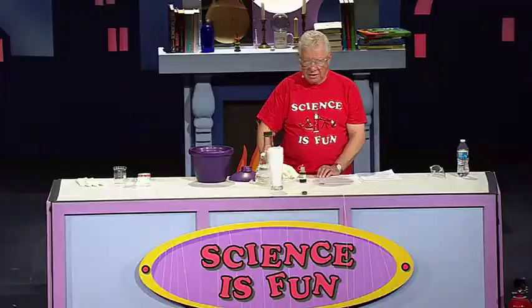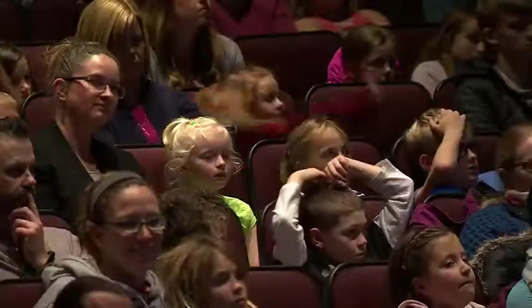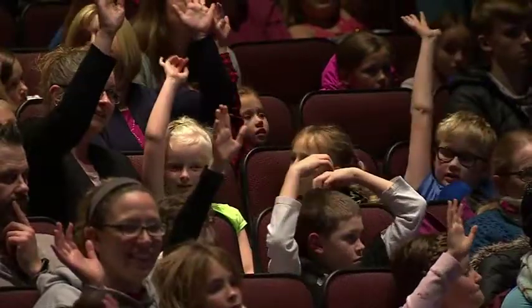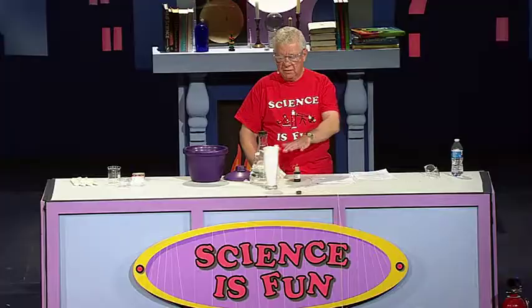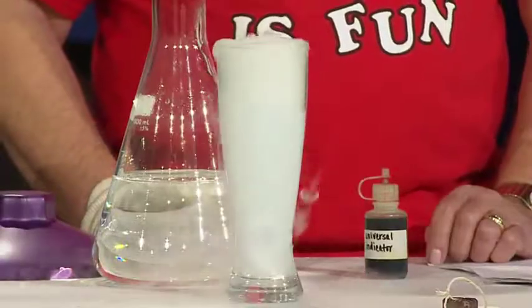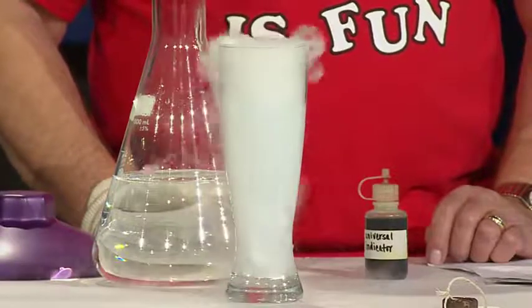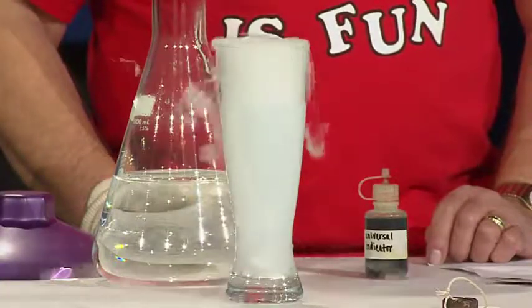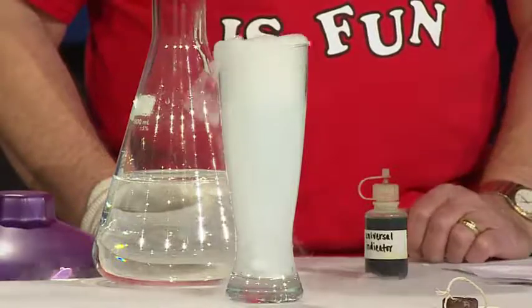Has anyone in the audience been to Cave of the Mounds or any other cave where you see stalagmites and stalactites? It's the very same reaction that's going on right here, except that it's happening in those caves at a much, much slower rate. And the bubbling is because of the carbon dioxide coming out of the sublimation.